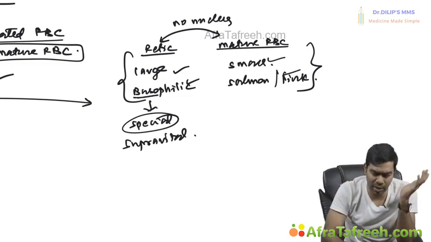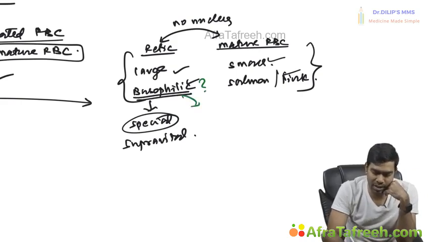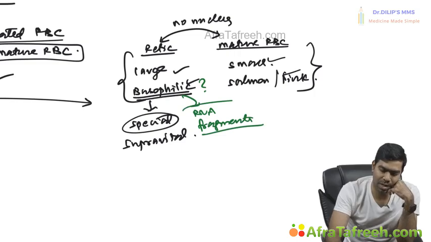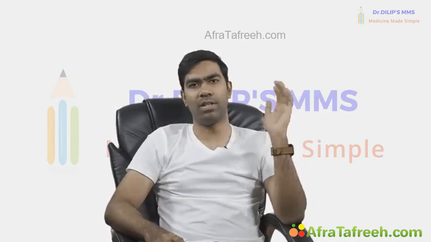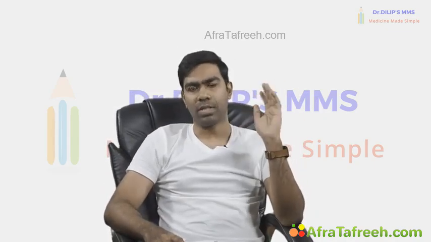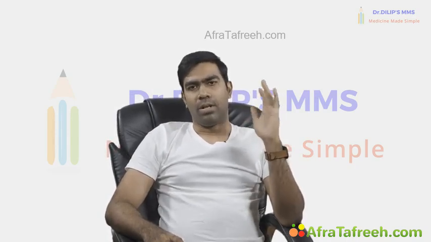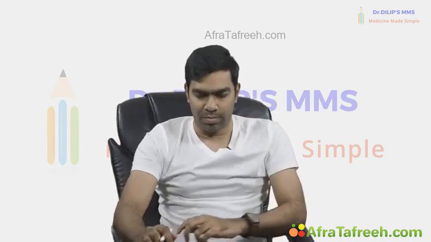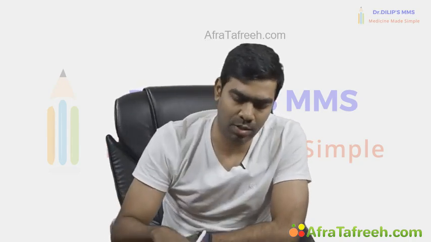Why is the cytoplasm more basophilic in the reticulocyte, if somebody asks you? Because it still contains some RNA fragments. It still contains some RNA in the cytoplasm. And mature RBC will not contain any RNA. No RNA. Complete loss of RNA. So since there is no RNA in a mature RBC, you do not have any basophilic discoloration of the cytoplasm. So this is the difference between a reticulocyte and a mature RBC.